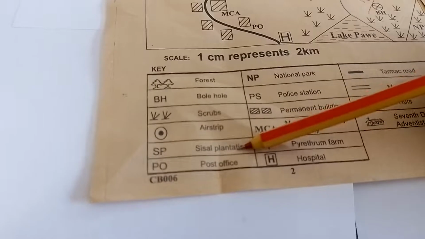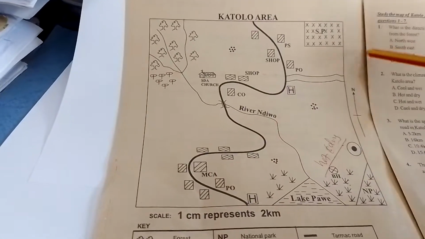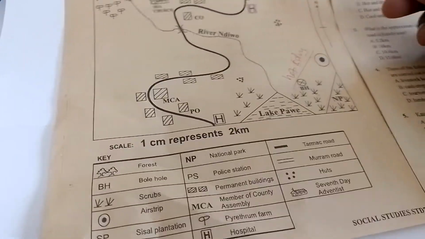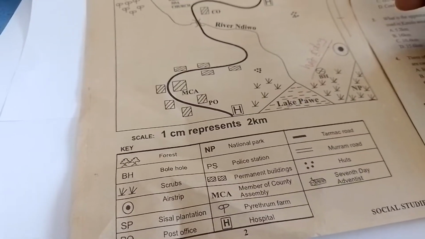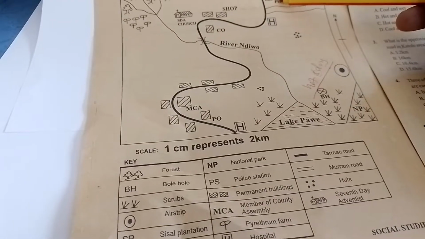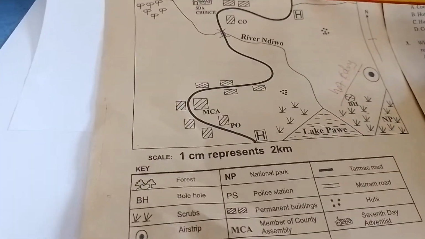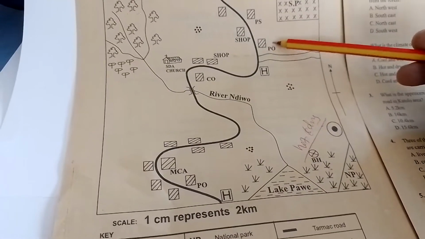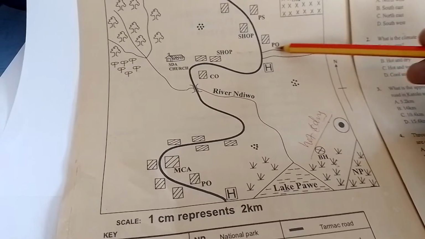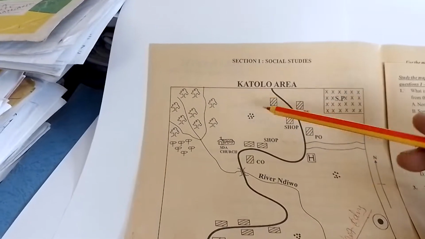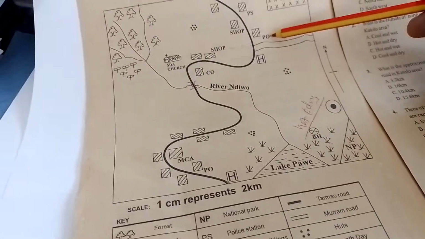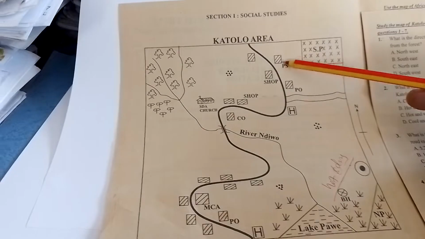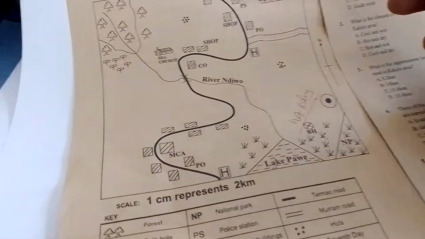We have a sisal plantation in the northeastern part of the map. We have the police post, the PO, the police post one is here, and the post office. We have two post offices, which means the main means of communication in Katolo area is through letters, because we have the postal services. Then we have the police station that ensures that we have enough security in the region.